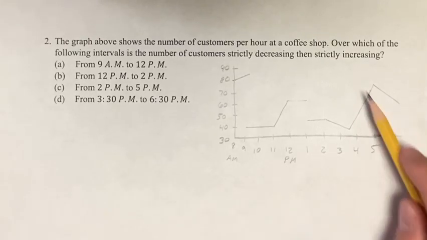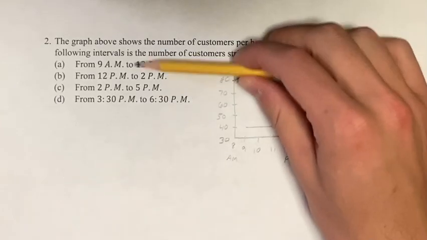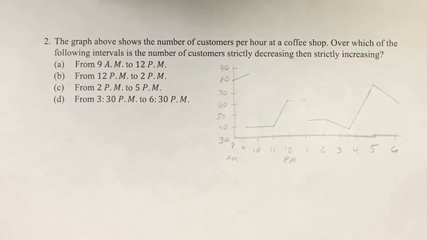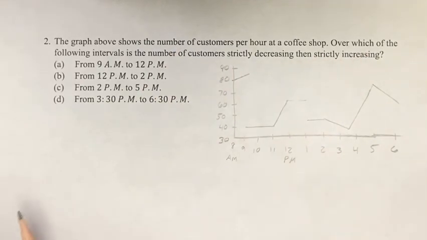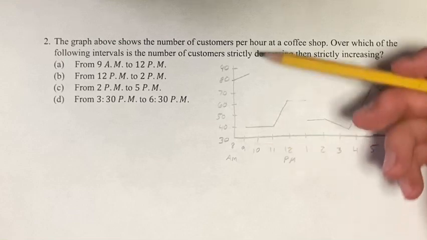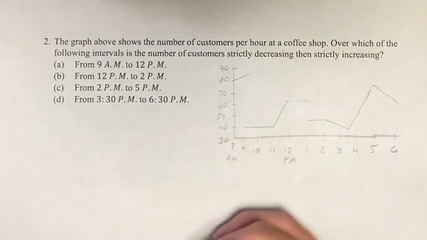In this problem, we're given a graph which is showing the number of customers per hour at a coffee shop. We're asked, out of the following intervals, in which of them is the number of customers strictly decreasing and then strictly increasing. So the number of customers is marked in the y-axis, so we're looking for when the y value is decreasing and then increasing.